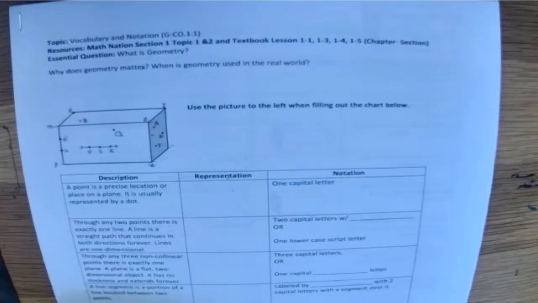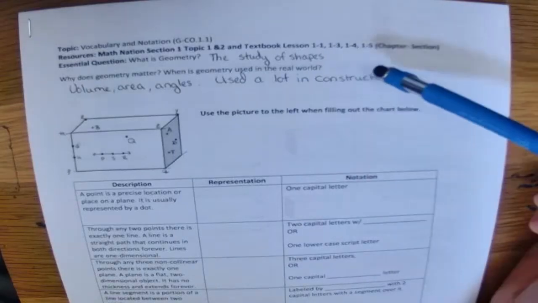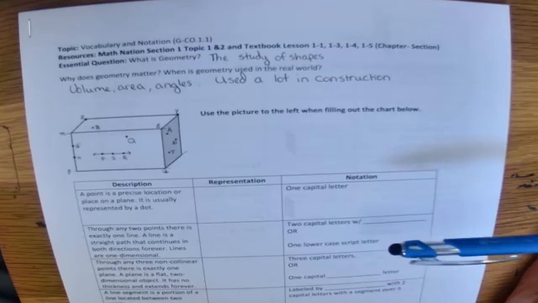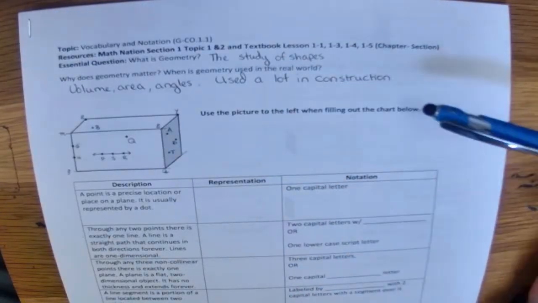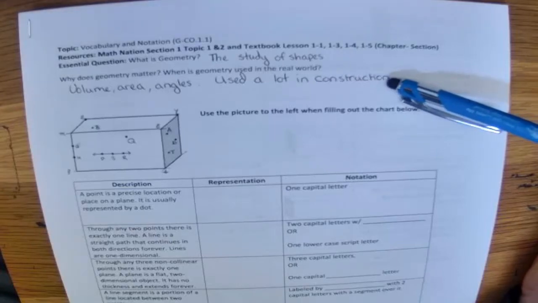So the goal of today's video is to get through page 1. The first thing we're going to do is the top part up here. By movie magic, the top two are filled in. The first is saying, what is geometry? Well, geometry is the study of shapes. Why does it matter? Because we learn things like volume, area, and angles. The place you would see it most in the real world is in different types of construction.